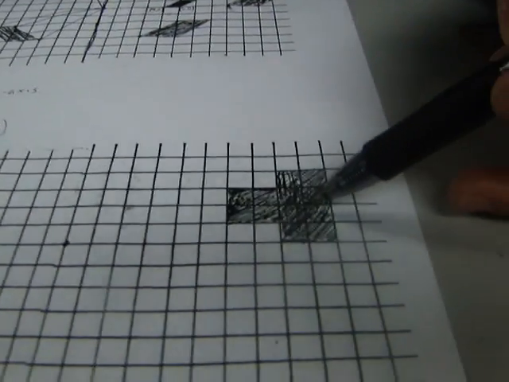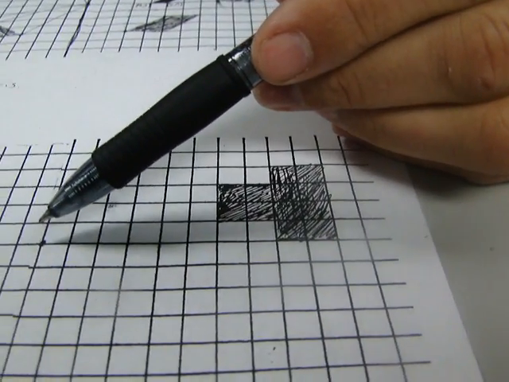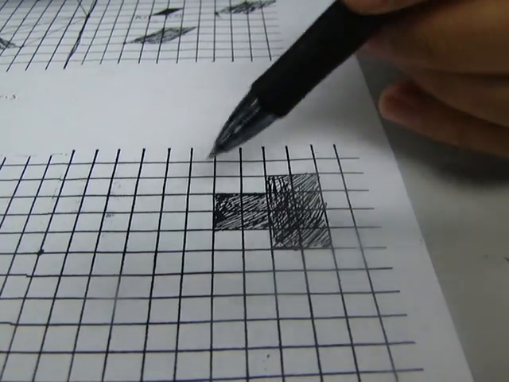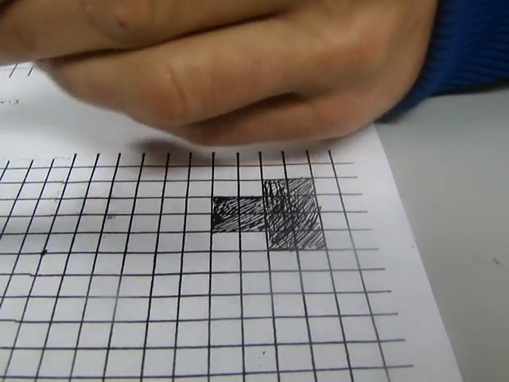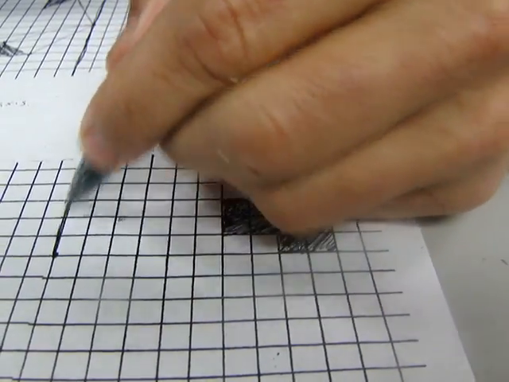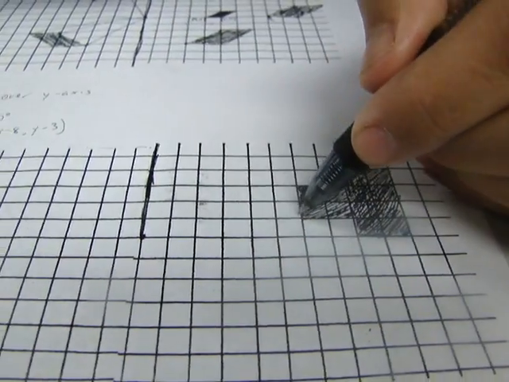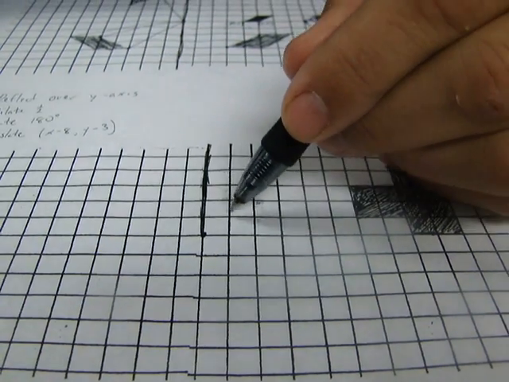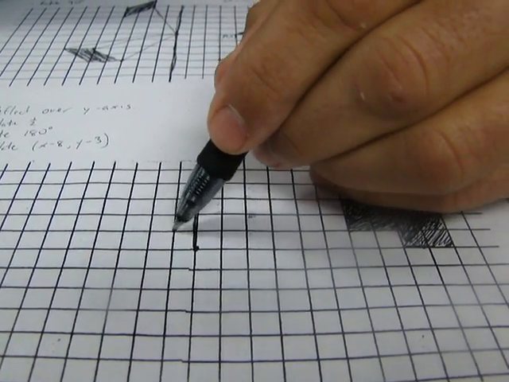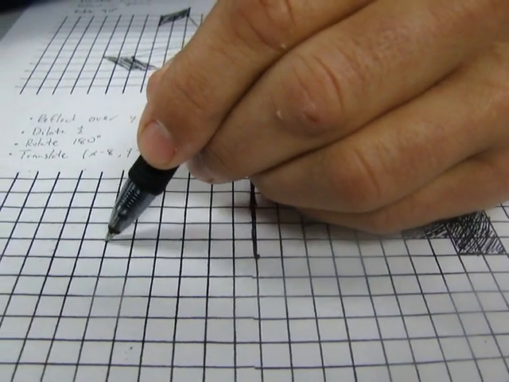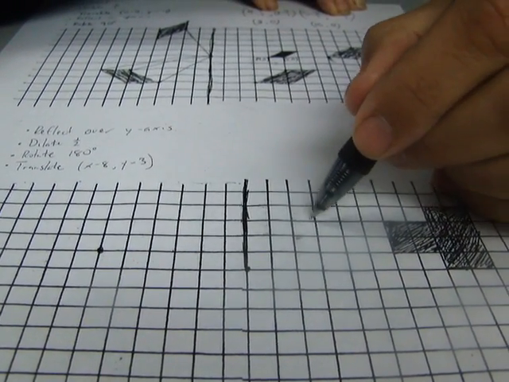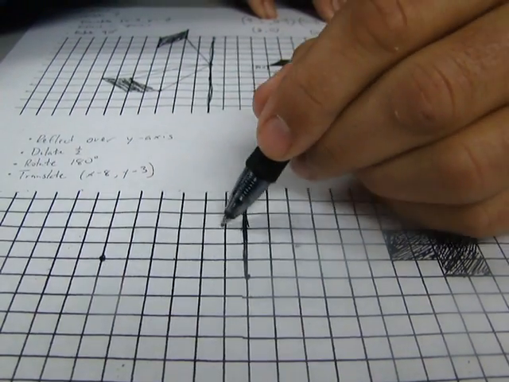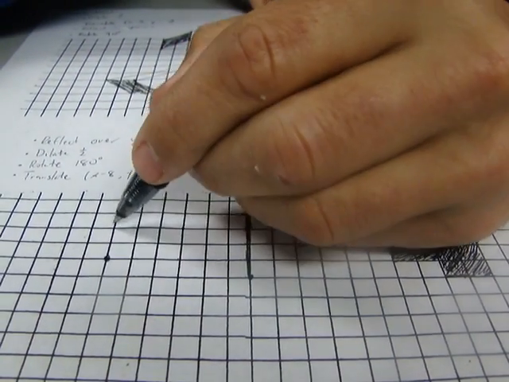So here's our original, and here is the origin. Whatever point we have here, we're going to take to the exact opposite distance across the y-axis. So this one here is 1, 2, 3, 4, 5, 6. So we're going to go another 6. 1, 2, 3, 4, 5, 6. And we got our point. This one here, 1, 2, 3, 4, 5, 6. So 6 more. 1, 2, 3, 4, 5, 6.